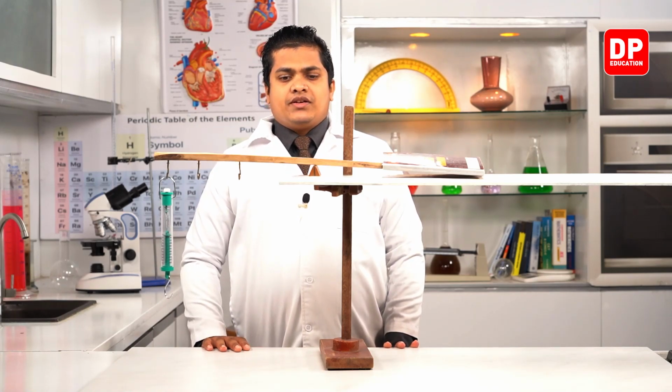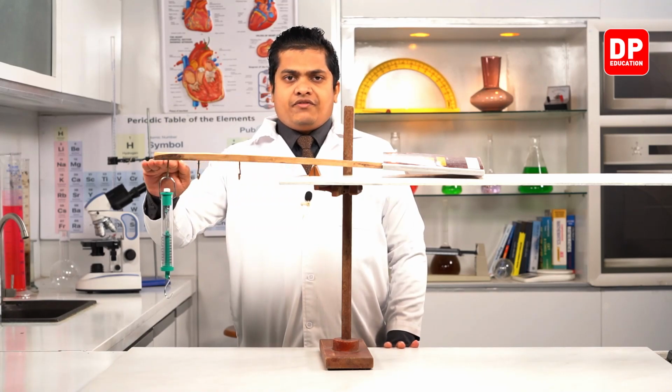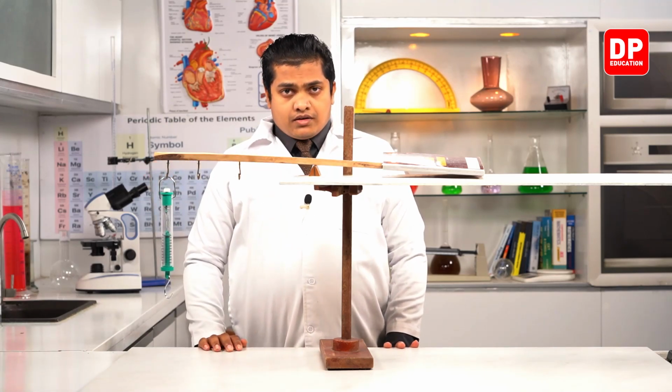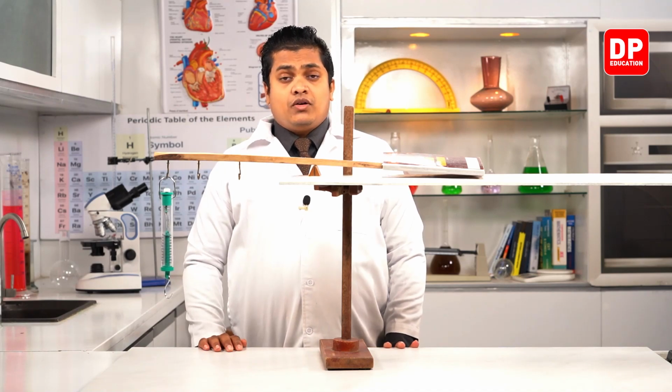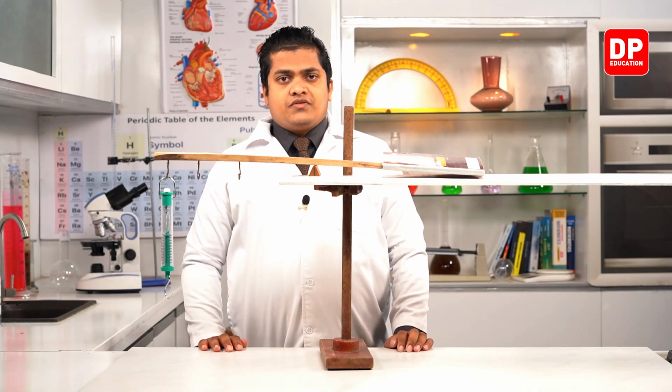So that means, my dear children, when we are moving further away from the rotating point of the lever, then by applying the least amount of force, we can lift the objects or weights which are at the other side of the lever.